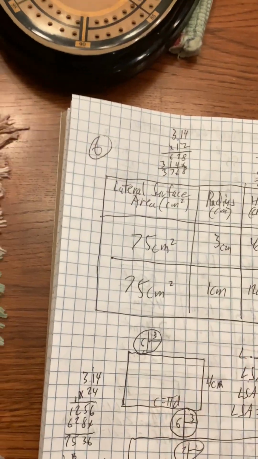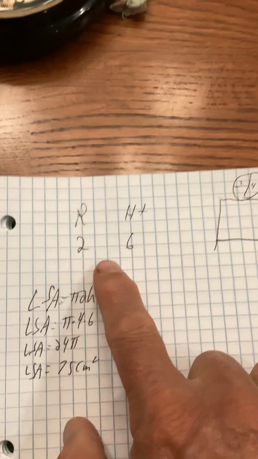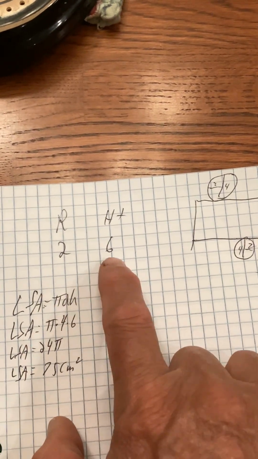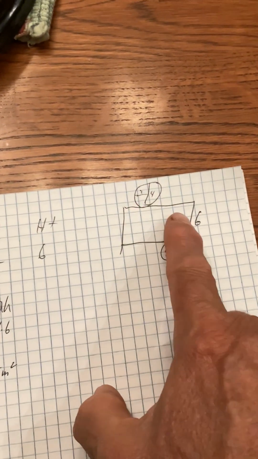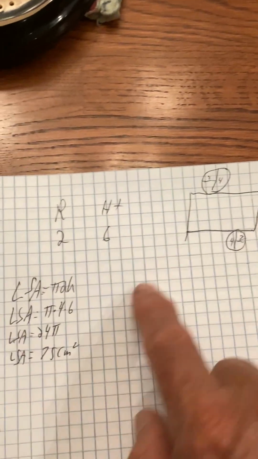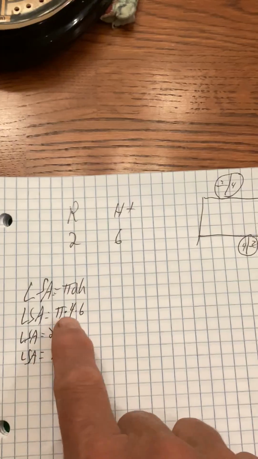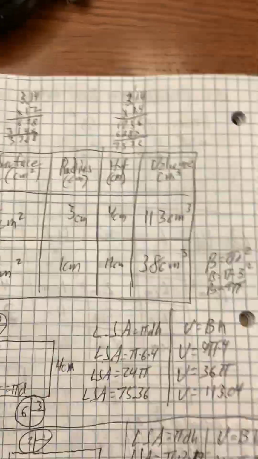So I was like, let me try that again. So I just made up another one. What if the radius is 2 and the height is 6? So the diameter is 4. And it's just going to be 24 pi. So you're going to get the same lateral surface area. Anyways, I thought that was kind of cool.